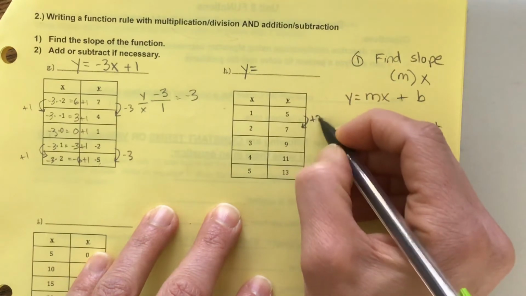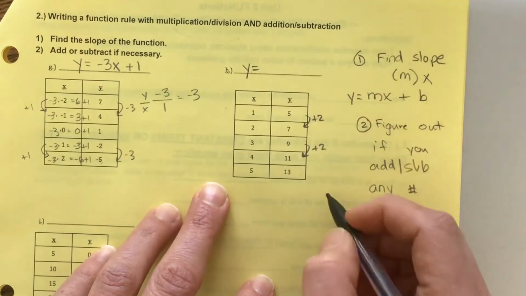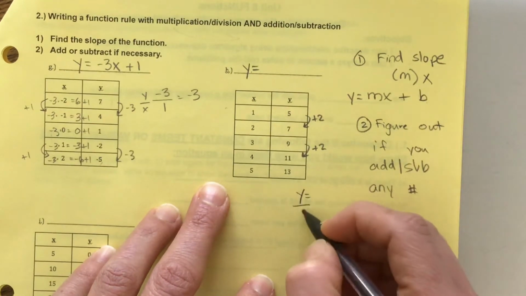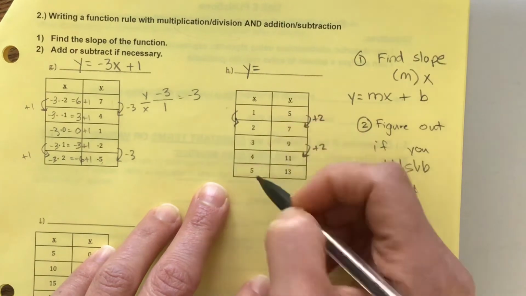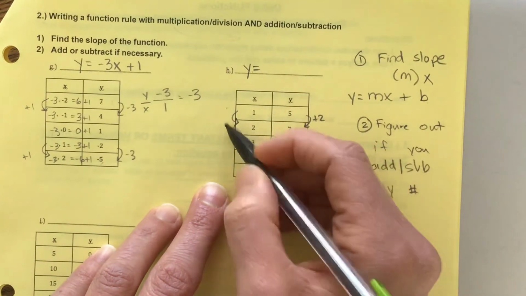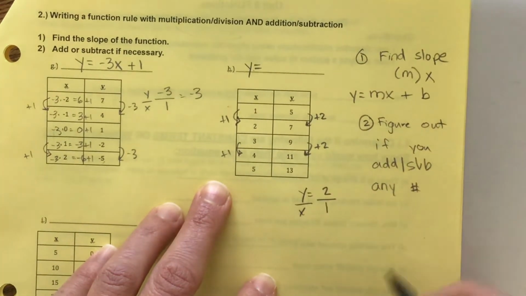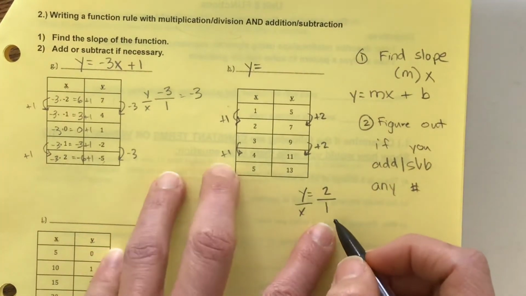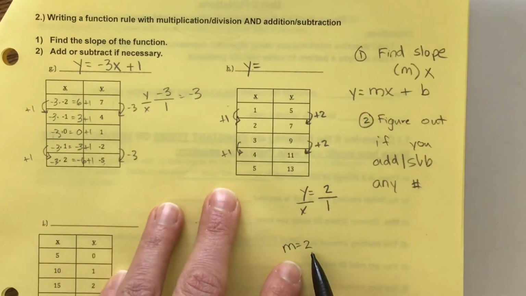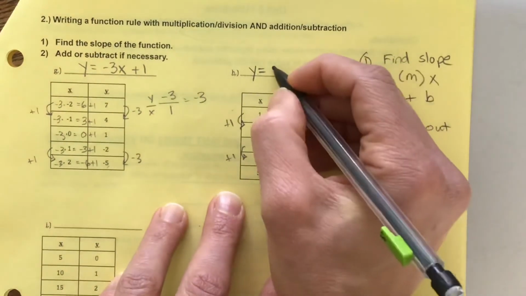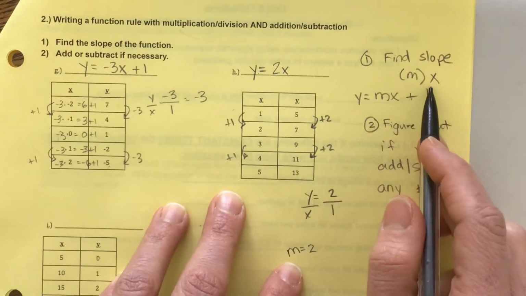I'm adding 2. Yep, I add 2 and add 2. So my change in y is 2, and my change in x, I'm adding 1, so 2 over 1. My slope is 2. So if my slope is 2, what do I do with that? I multiply it by x. 2x. I take my slope and I multiply it by x.